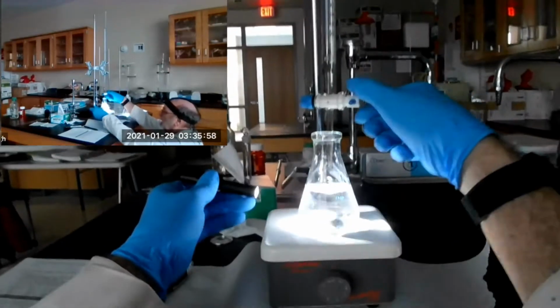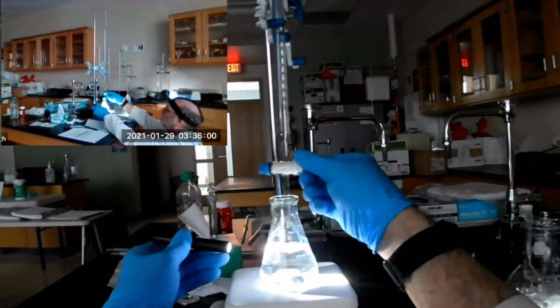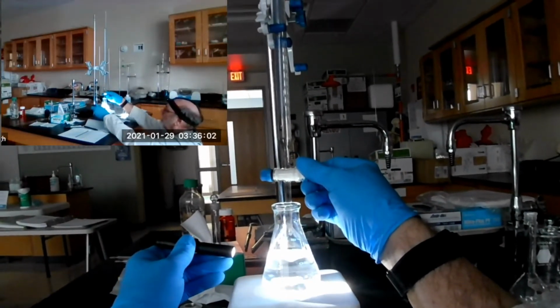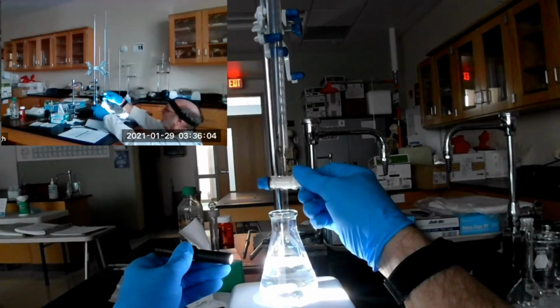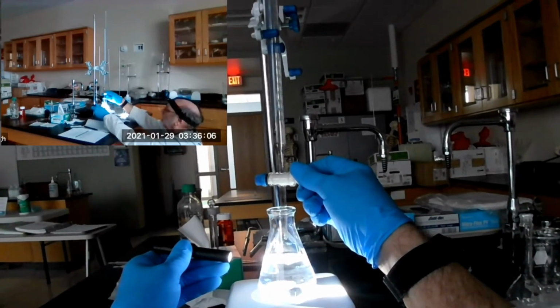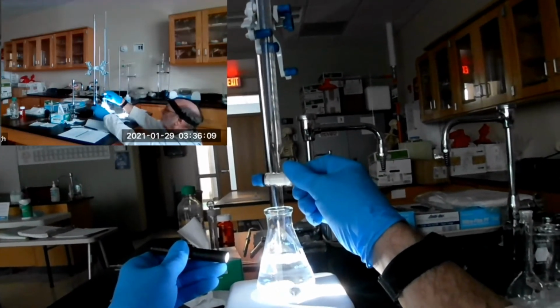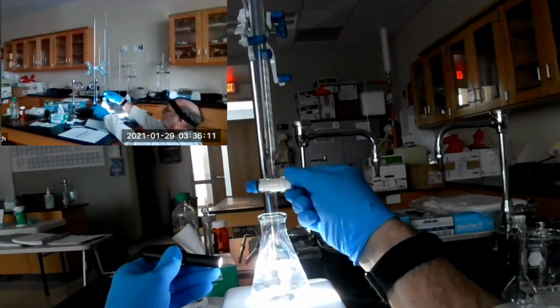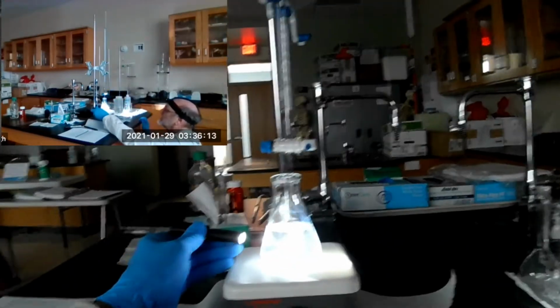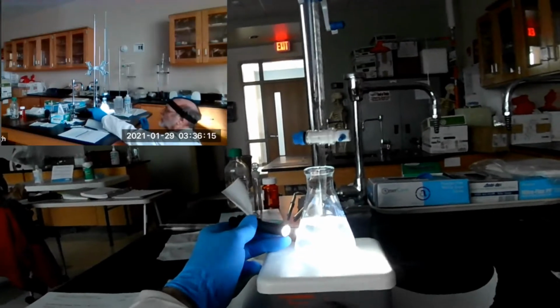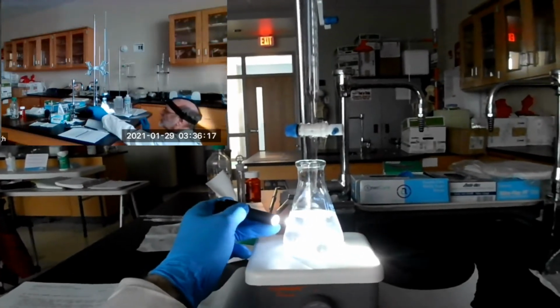Okay, now we're going to add a drop at a time, like we did before. You watch the tip and see the drop form. There you go. See it hit the solution, change.